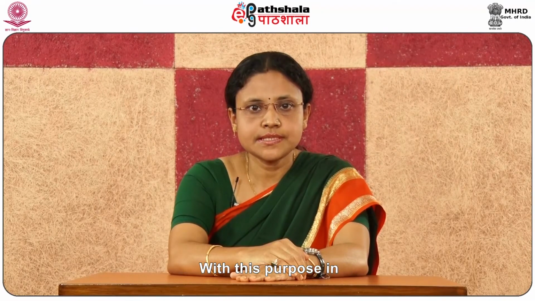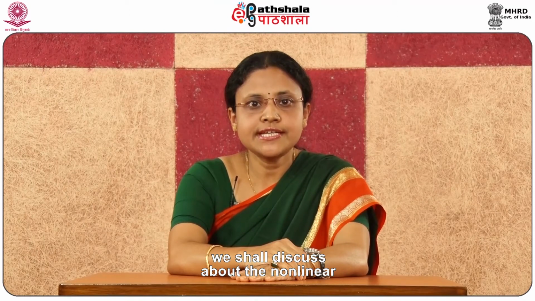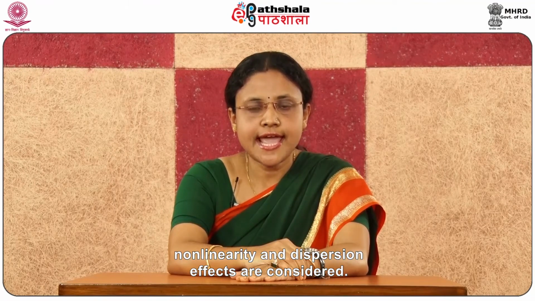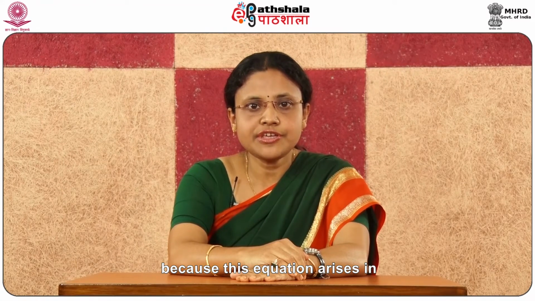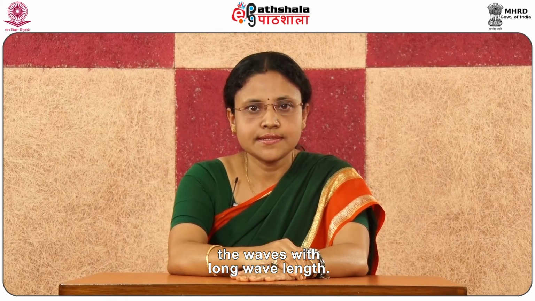With this purpose, in module 3 of chapter 10, we shall discuss the nonlinear KdV equation, where both the nonlinearity and the dispersion effect are considered. We have considered the KdV equation because this equation arises in many physical problems such as plasma waves, magnetohydrodynamic waves, and waves with long wavelengths.